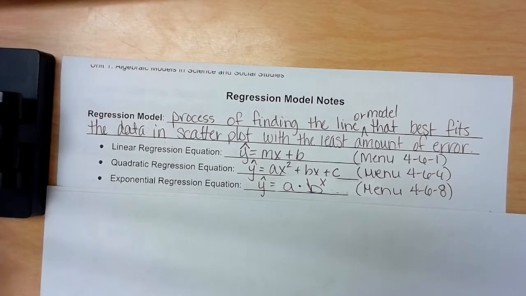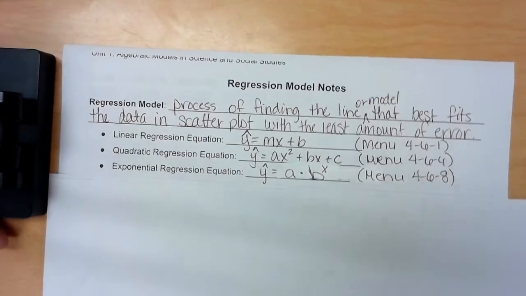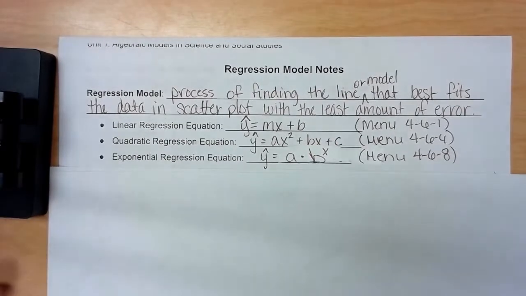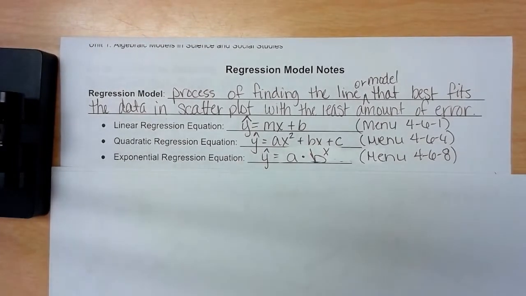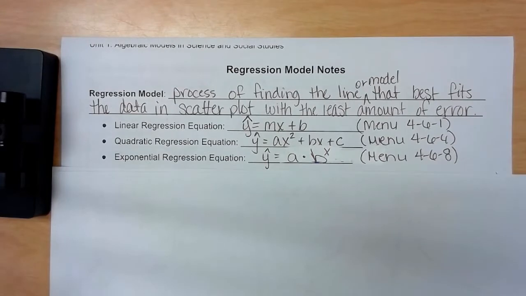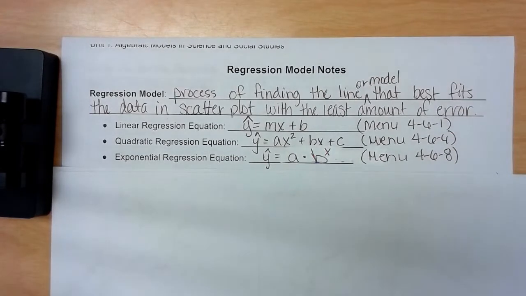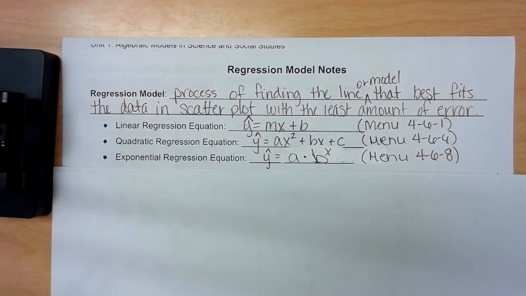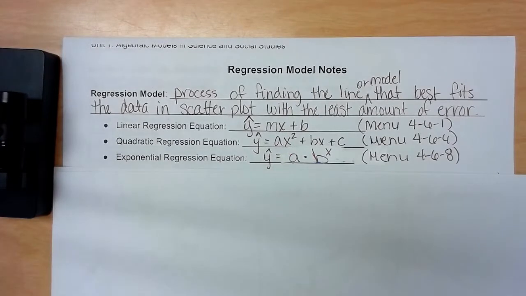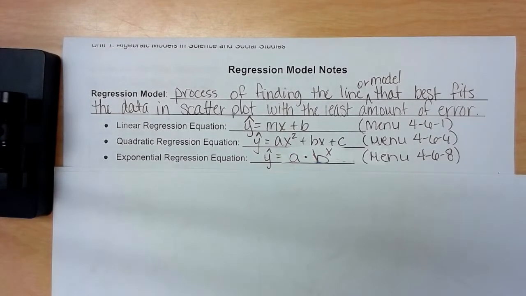Okay, this is the regression models notes. You'll need to copy everything that's on here, and on the back of your pages, you'll be copying some pictures that I'll show you. So regression model is the process of finding the line or the model equation that best fits the data in a scatter plot with the least amount of error.